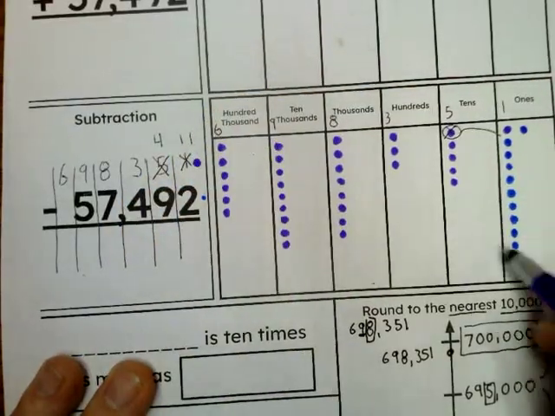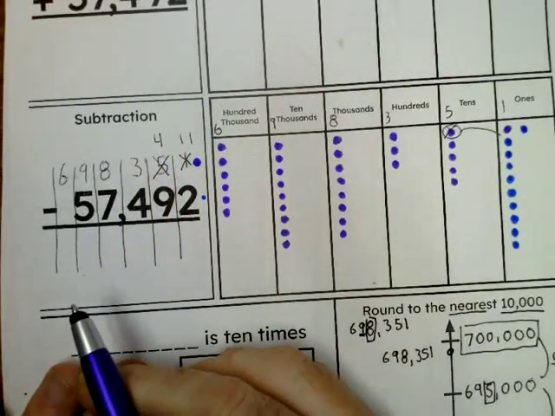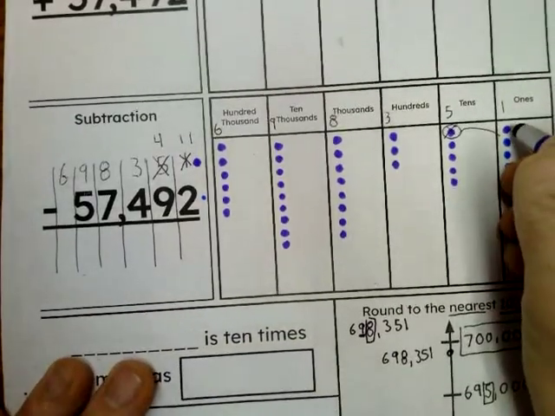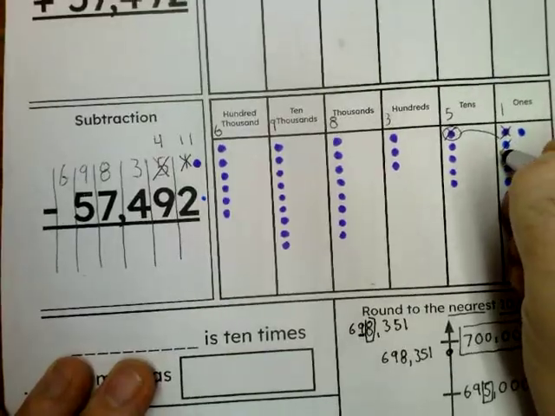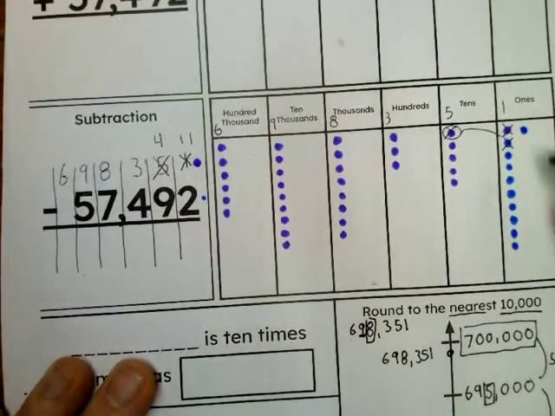Now, if I have 11, can I cross out 2? Indeed I can. So I'm going to cross out 1, 2, and that leaves me with how many left over?